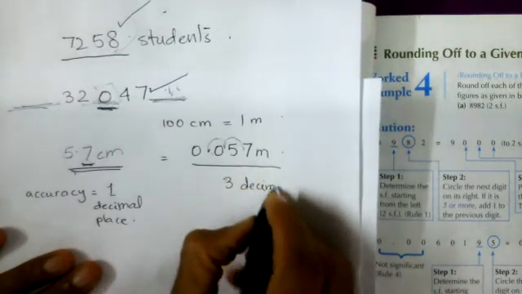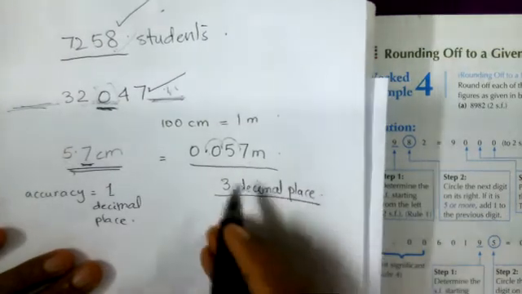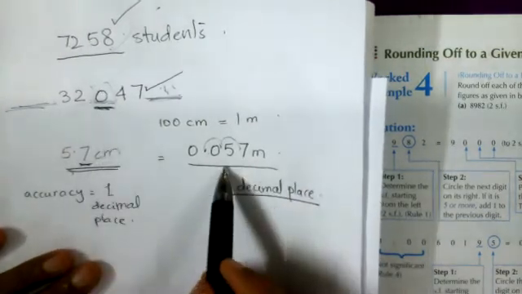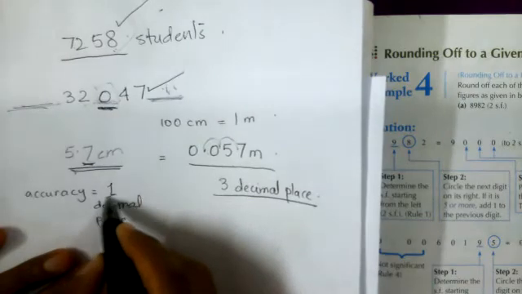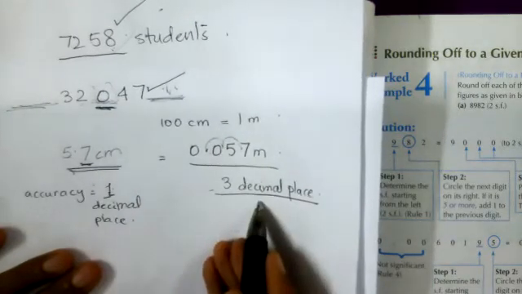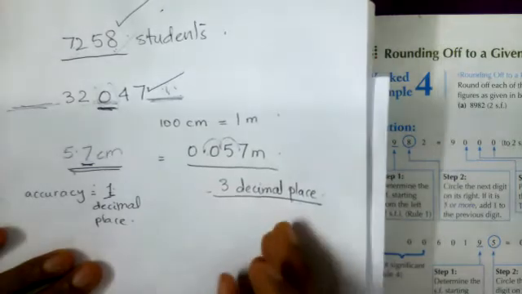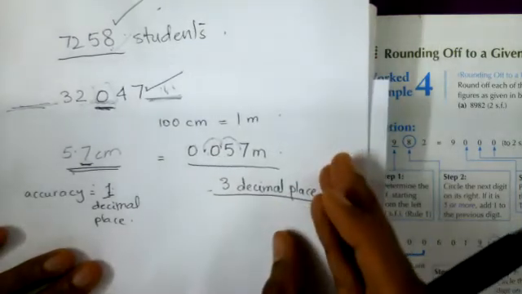My final thing is 3 decimal places. So does that mean that accuracy increased? Because see, there is an increase in 2 decimal places. Did the accuracy increase? No, no way.